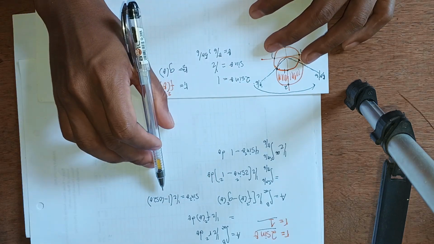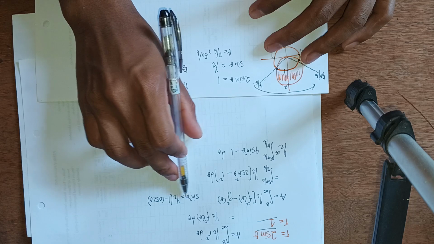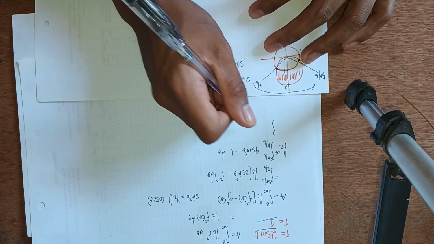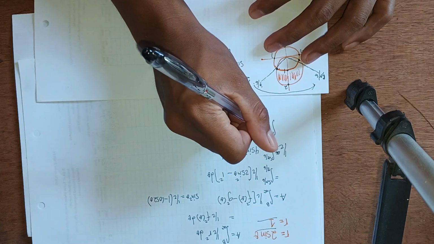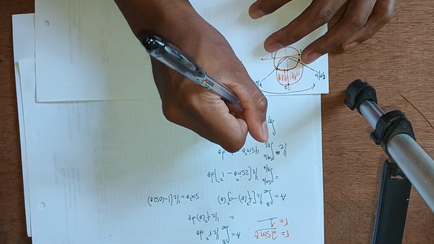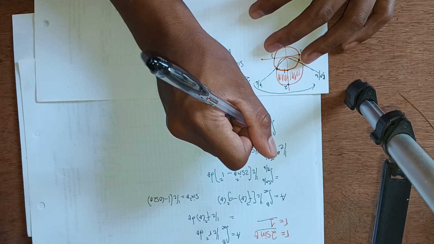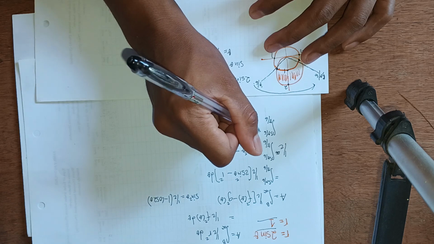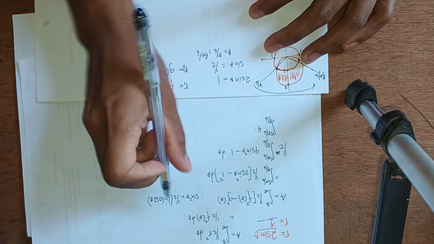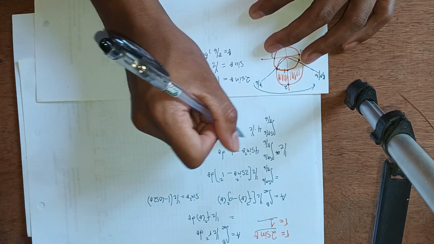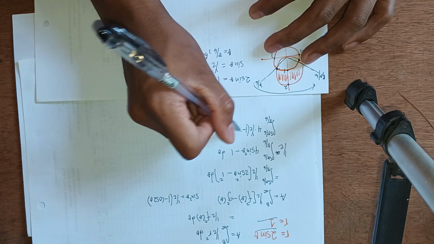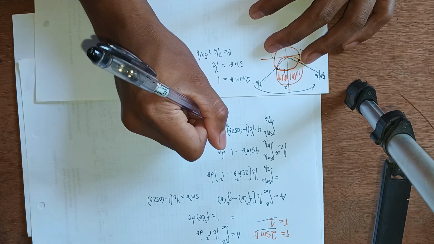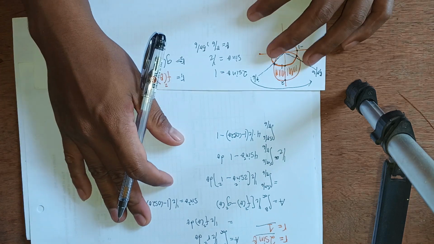We could replace sine squared theta with 1/2 times 1 minus cosine 2 theta. So we have the integral from pi over 6 to 5 pi over 6 of 4 times 1/2 times 1 minus cosine 2 theta, minus 1.